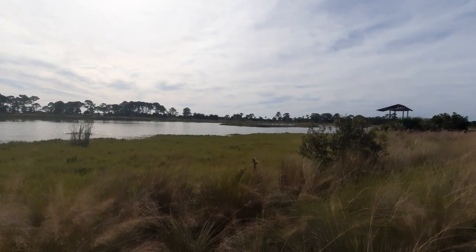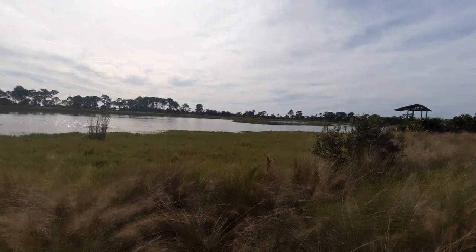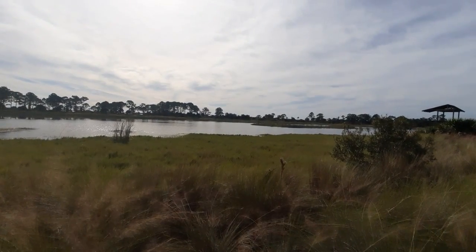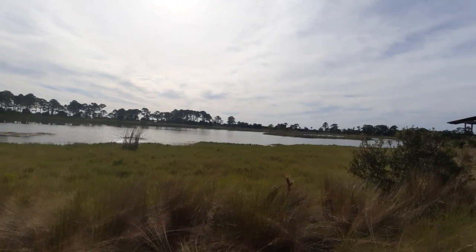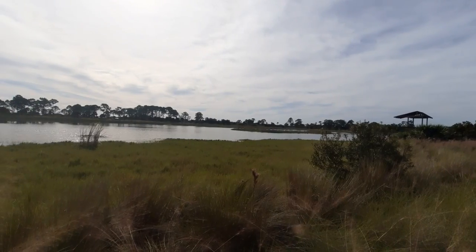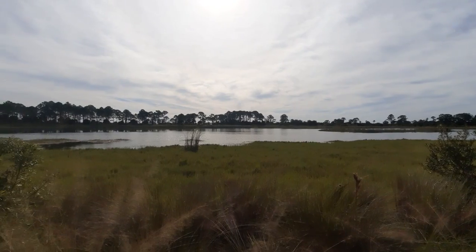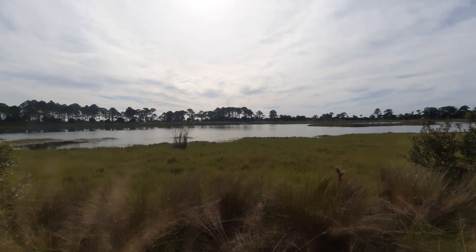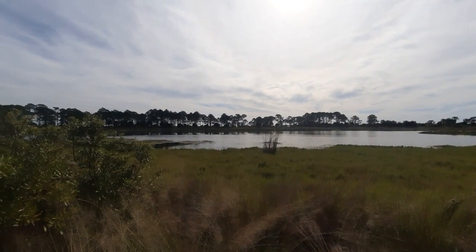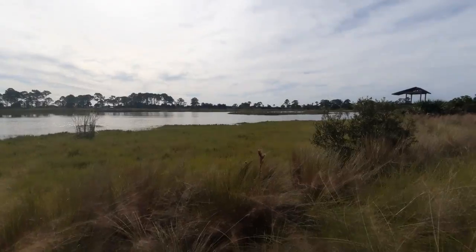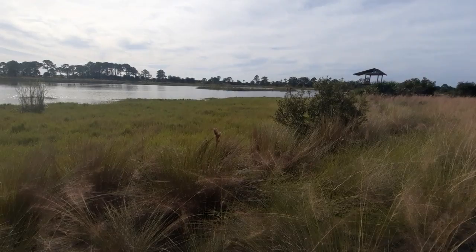I figured since it's an absolutely gorgeous morning, it would be a great day to just go out for a decent hike. But right here, we do see an example of a pond, mostly seasonal. With it getting into the dry season, the water levels will have a chance to recede a little. But then when it's wet season, the water level is way higher. I've seen it reach almost to right up here.